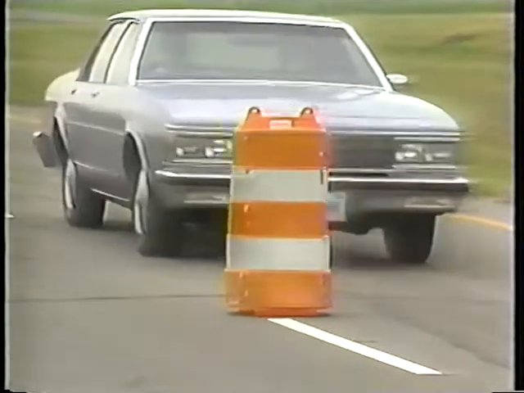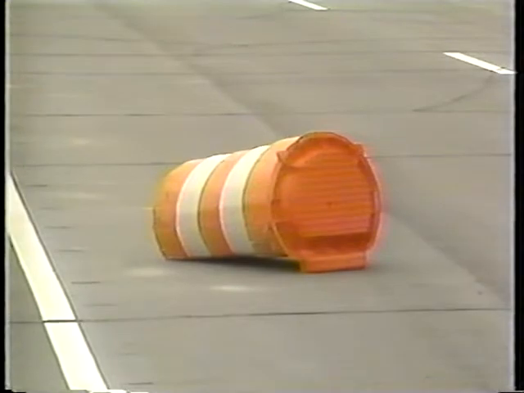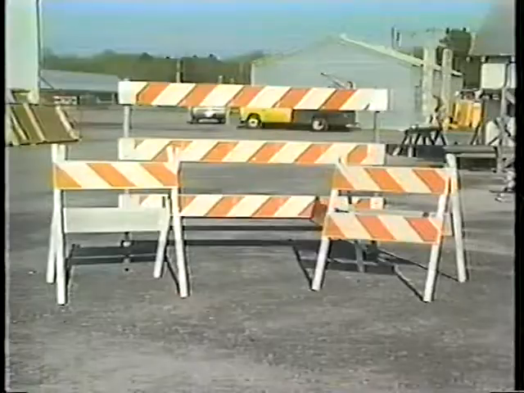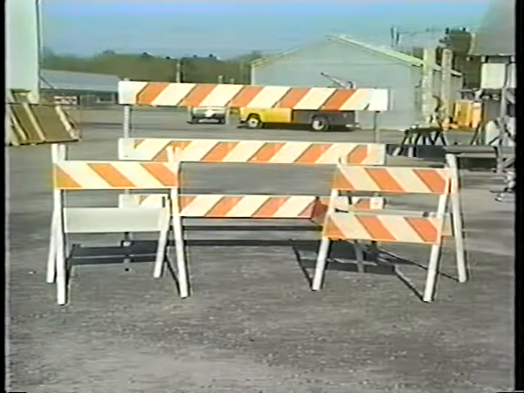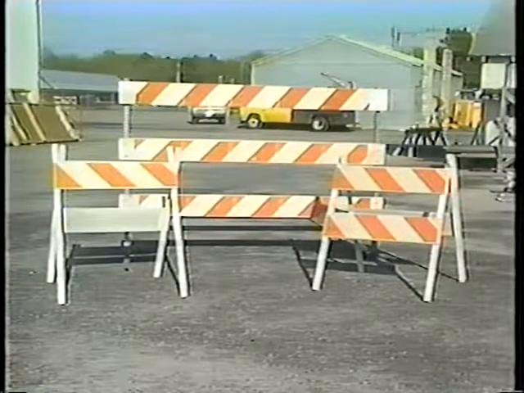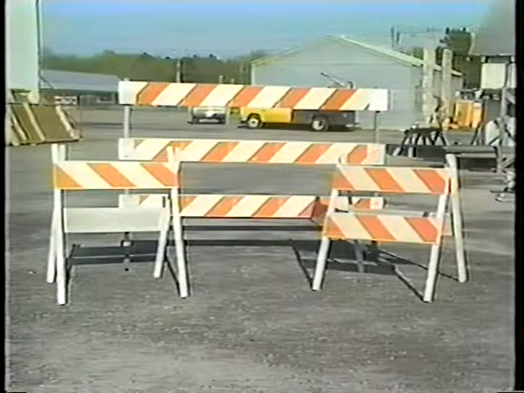Many of the commercially available plastic drums have 1 or more flat sides to prevent rolling and have flanges or recesses for warning lights. Barricades should be constructed of lightweight materials and are classified as types 1, 2, and 3. The type is determined by the number of retroreflectorized rails facing traffic.